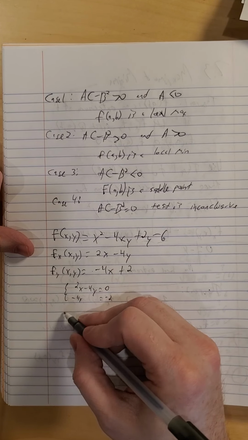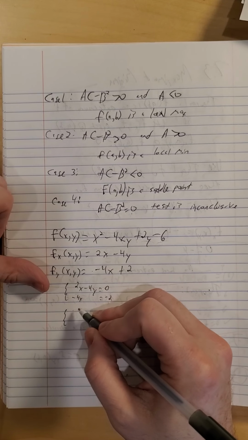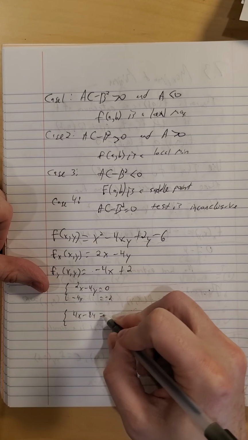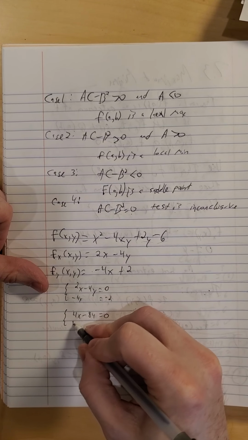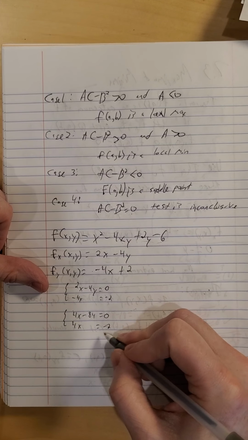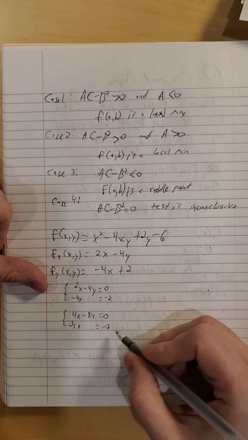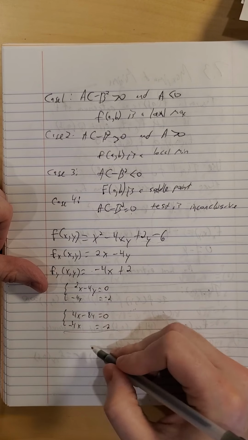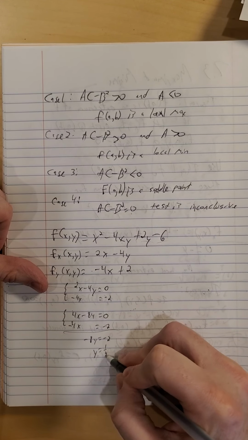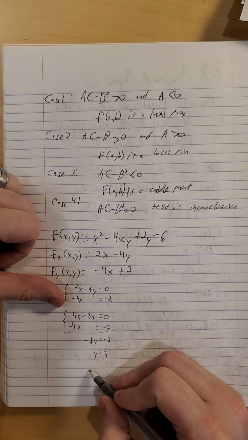We'll just do elimination. So multiply both sides of row 1 by 2, and we have 4x minus 8y is 0, together with negative 4x equals negative 2. So negative 8y is negative 2, so y is positive 1/4, and then we can find our x with that.